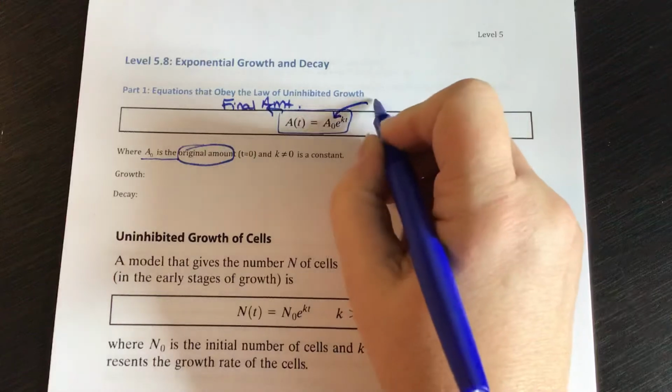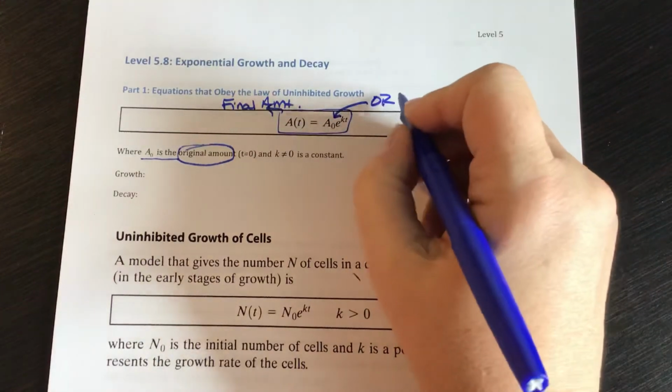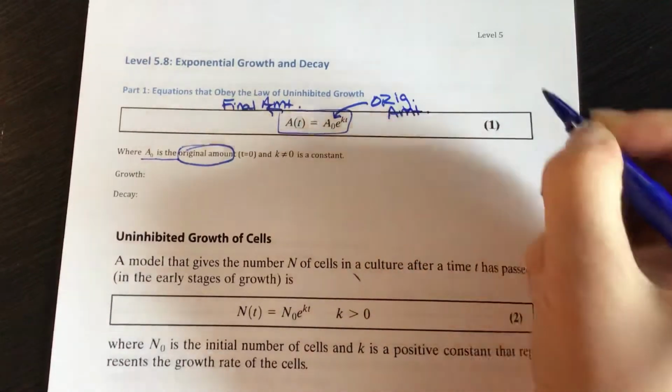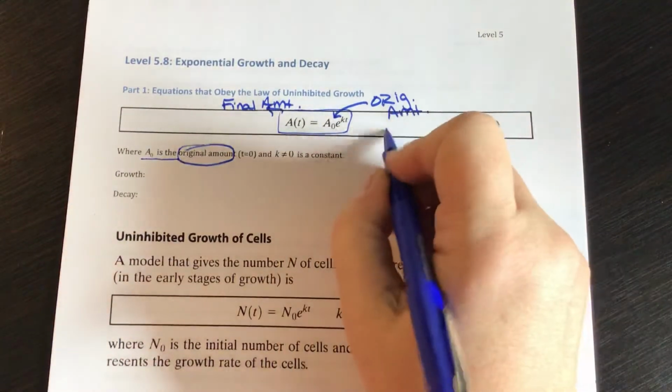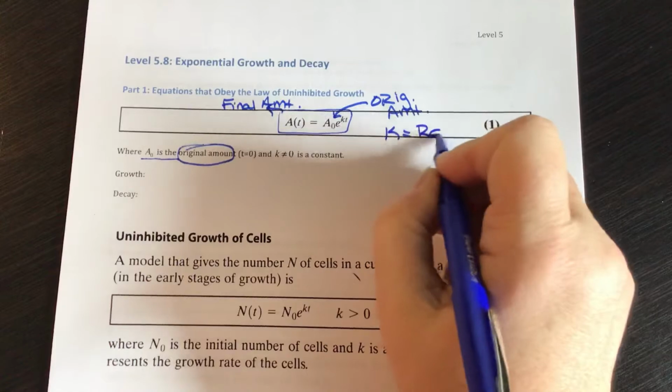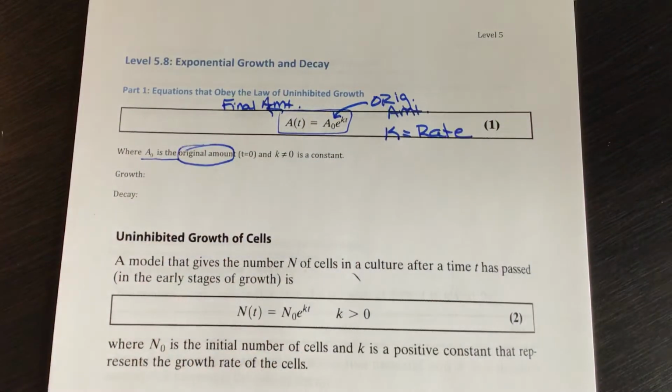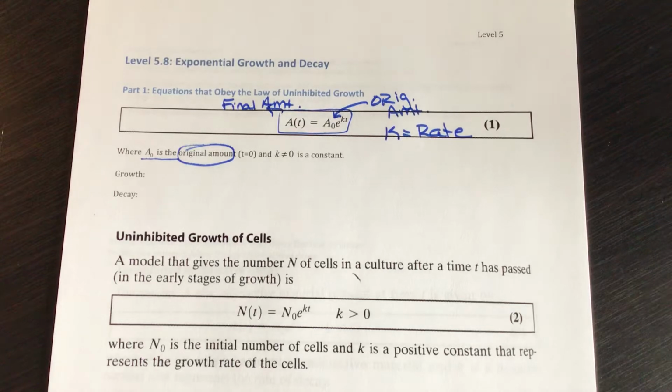A0 is the original amount, or our starting value, what we start with. K is just a rate. I don't know why they use K instead of R, but they're using K to represent our growth or decay rate, and t is representing time.